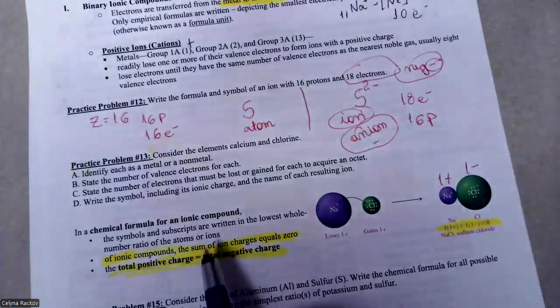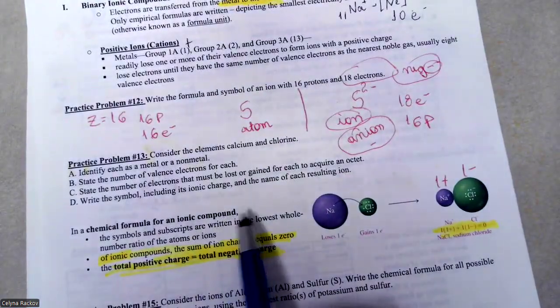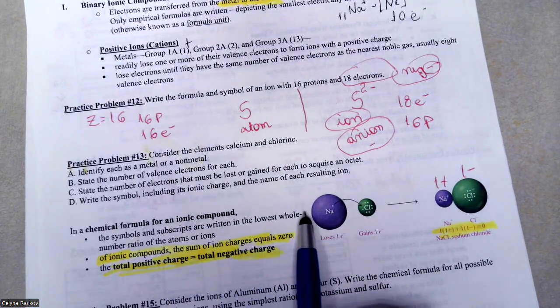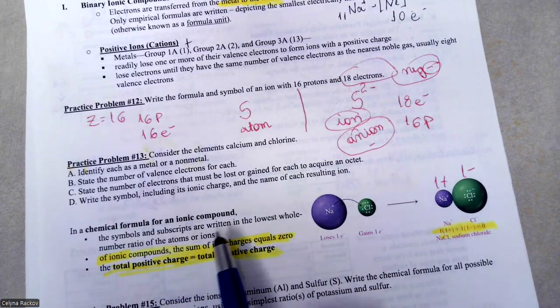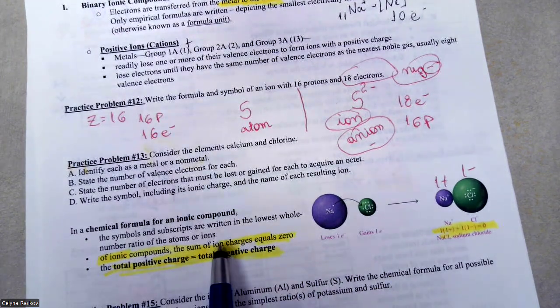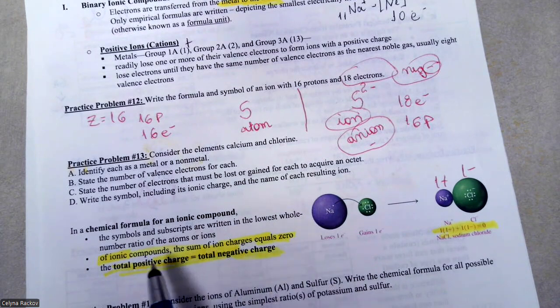In a chemical formula for an ionic compound, the symbols and subscripts are written in the lowest whole number ratio of the atoms or ions. In ionic compounds, the sum of the ion charges equals 0.